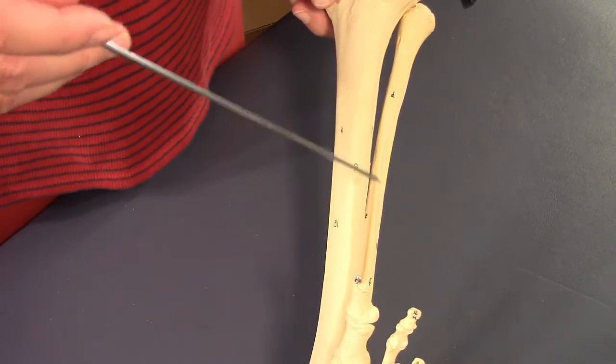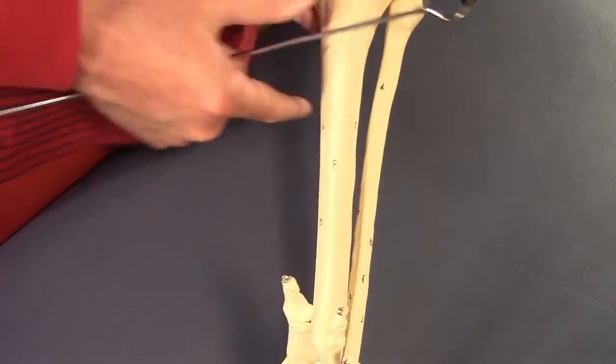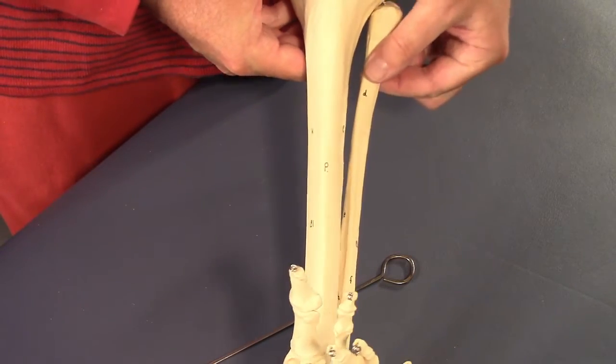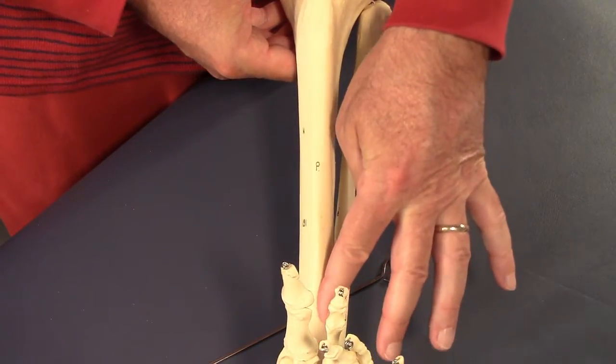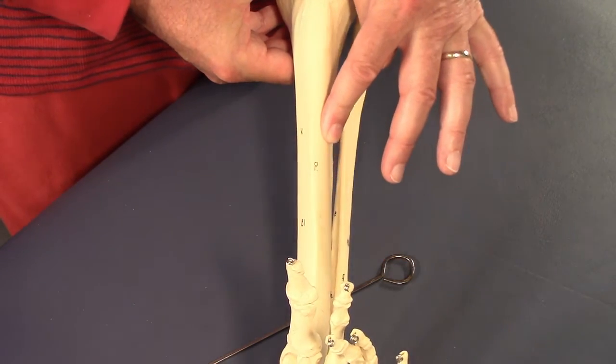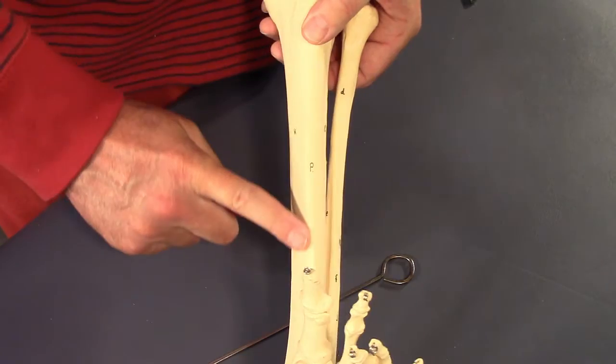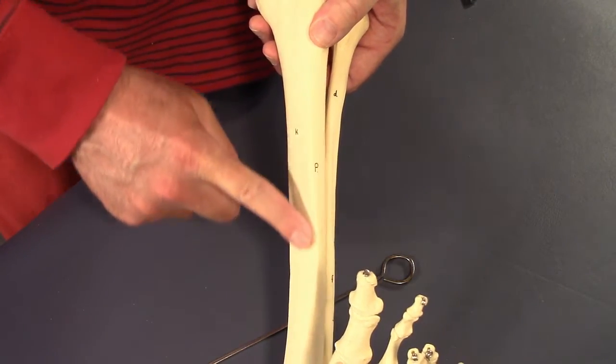So anything lateral to this, if this is the anterior border and here's the fibula, all of this is lateral. This is the lateral surface of the tibia. What's this then? This is all the medial surface.